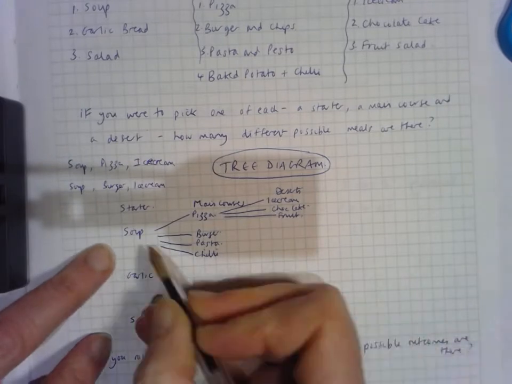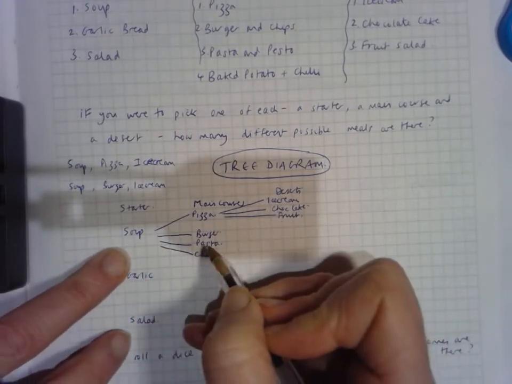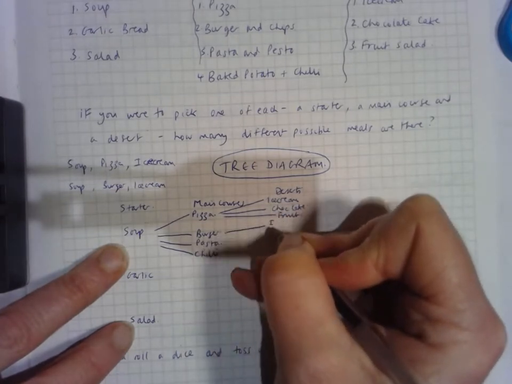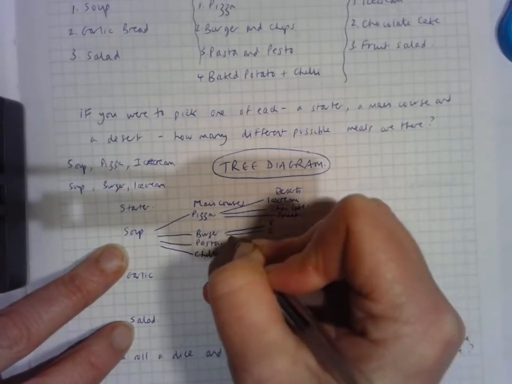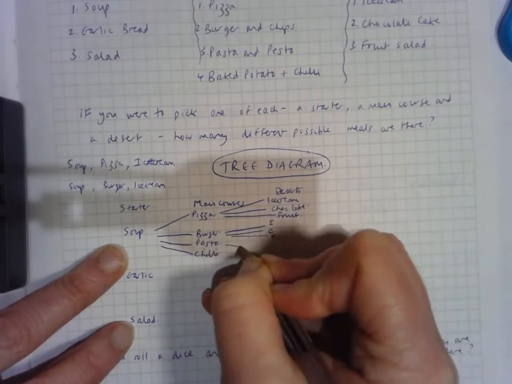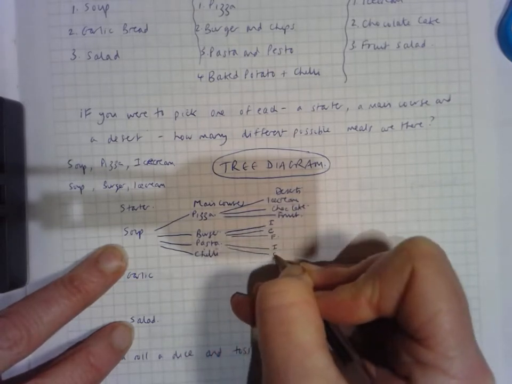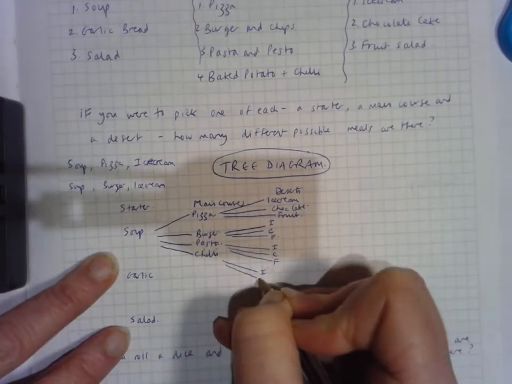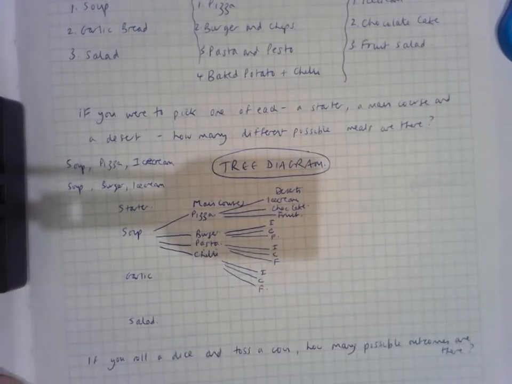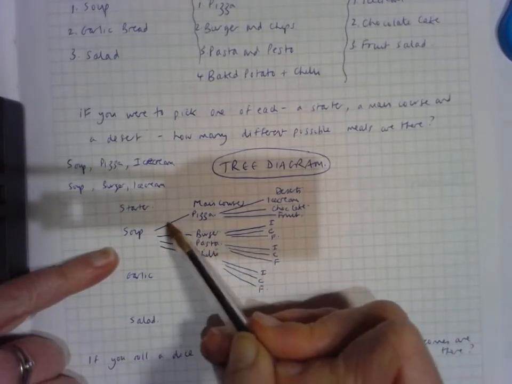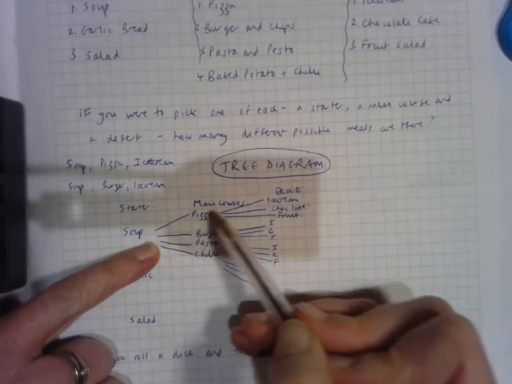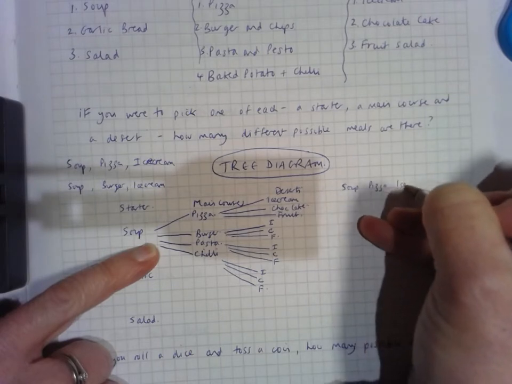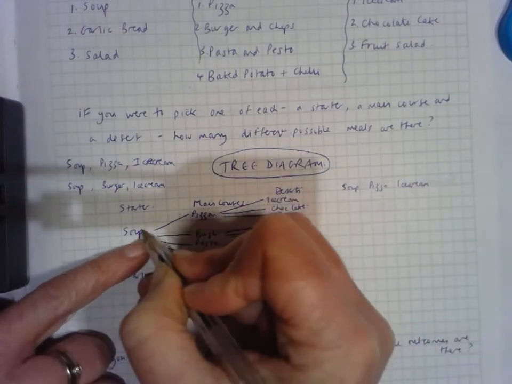So if you notice this diagram here, if I do the next one for burger, because I've already used ice cream there, I could just write I for ice cream, C for cake, and F for fruit. For pasta, I could have ice cream, cake or fruit, and for chili I could have ice cream, cake or fruit. Now if you notice, each of these trails is an option. So I've got soup, pizza, ice cream. Soup, pizza, chocolate cake.